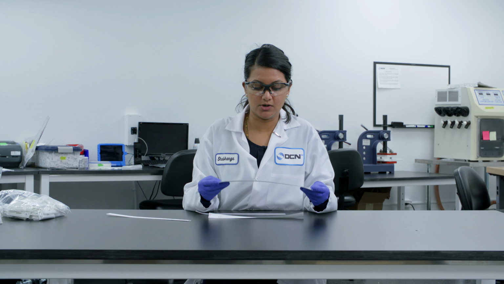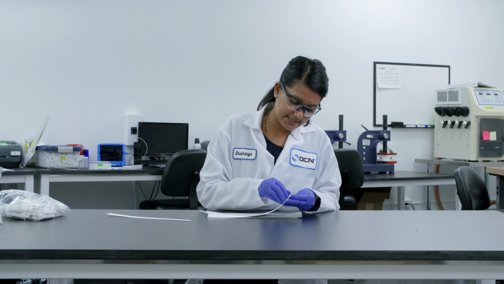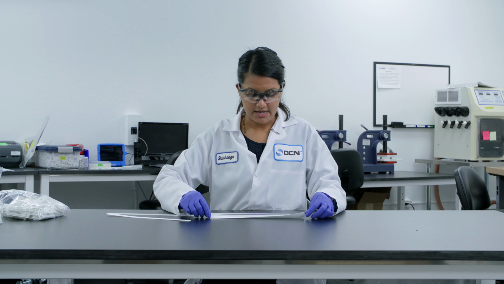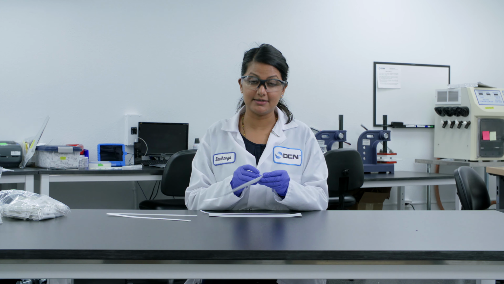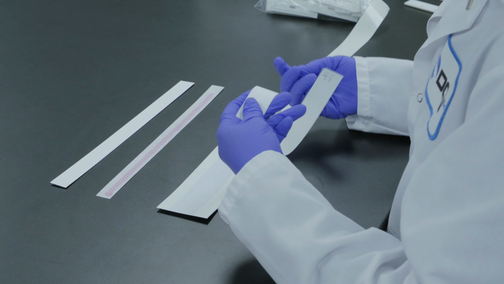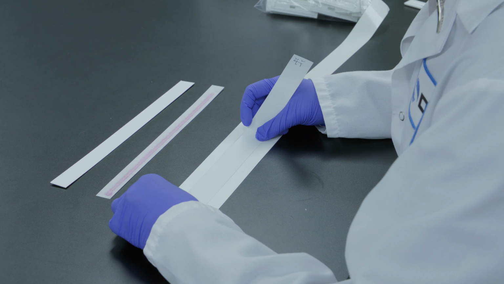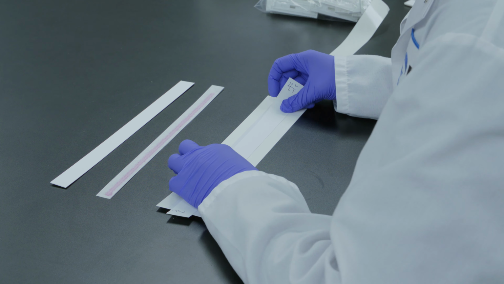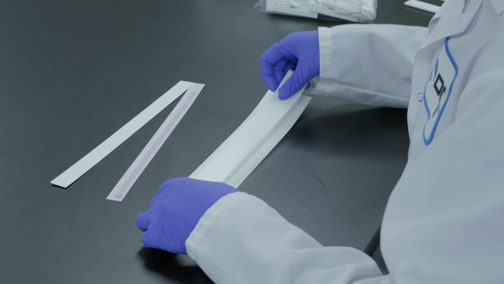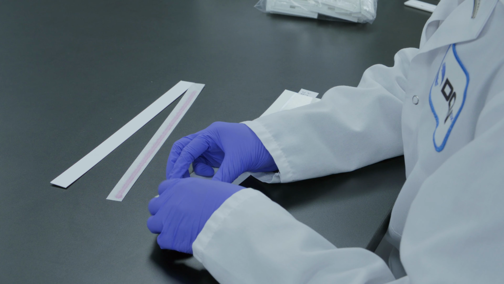So what I'll need is this backing card. This is what is going to hold all of the different components of my lateral flow strip together. So first I'll take out the adhesive liner, and I will take our membrane where we dispense the capture antibody and line it on the card. And then just to make sure it adheres, very gently press.